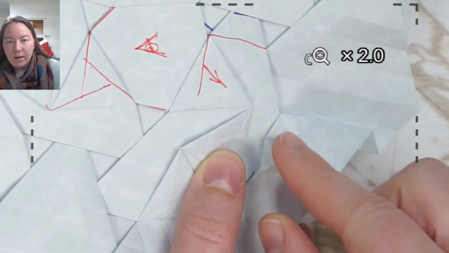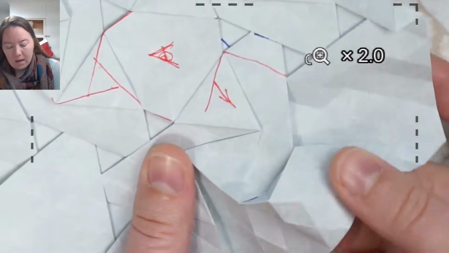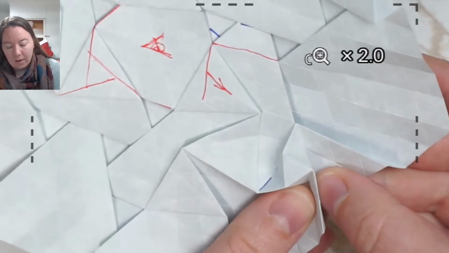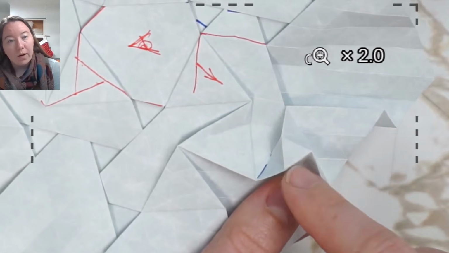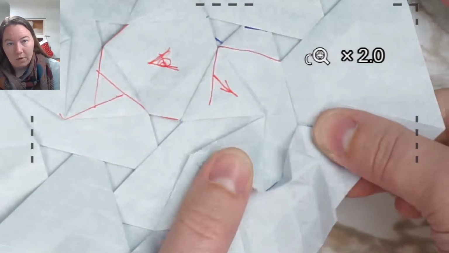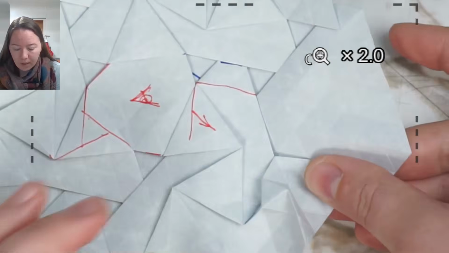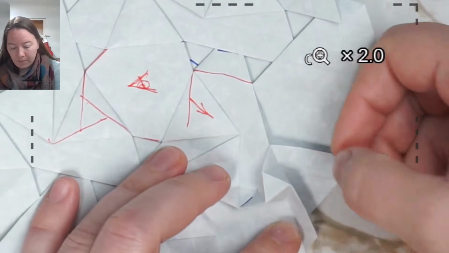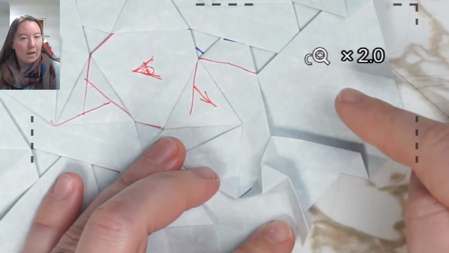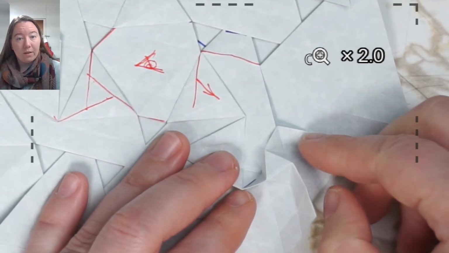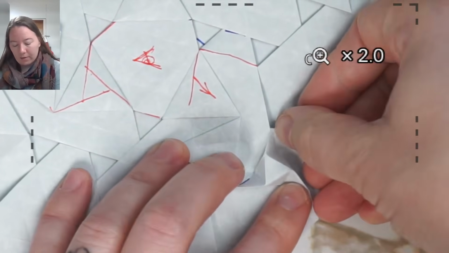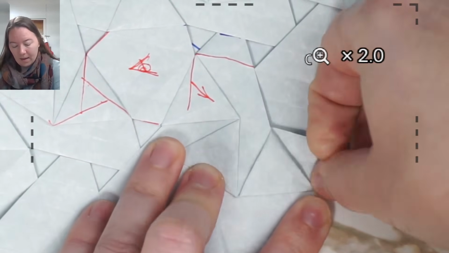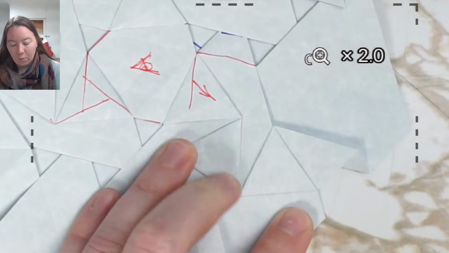And notice that I also went ahead and found the third mountain fold for my new open triangle twist while all that was going on, because I need all three of them in order for this whole area of paper to lay down flat. Well, I need the valley as well. And we can press to squash.